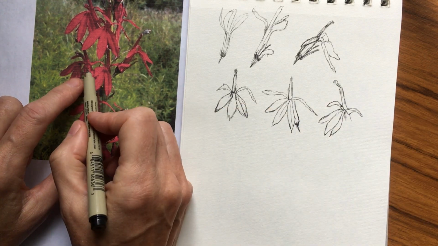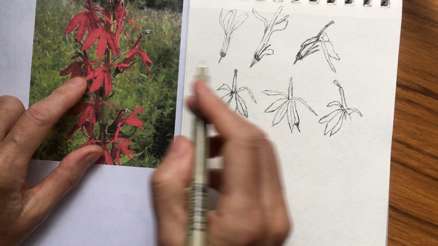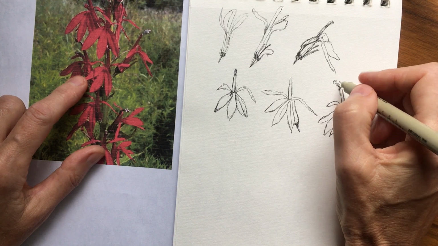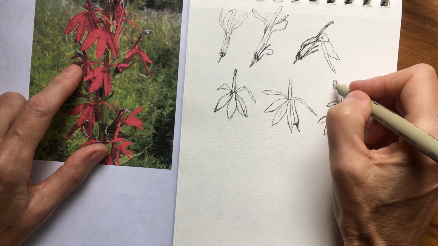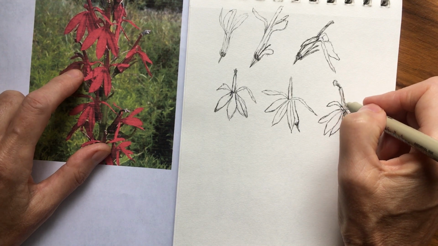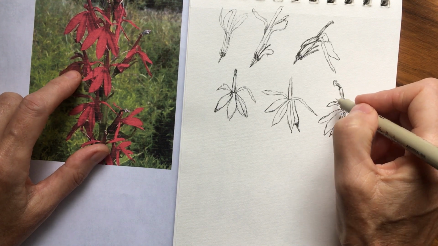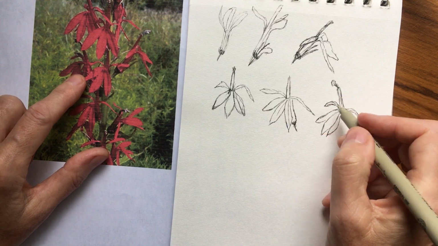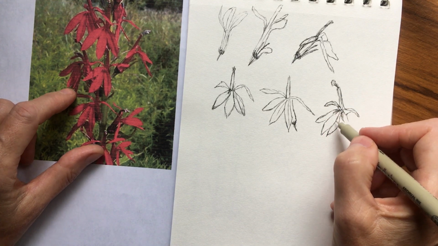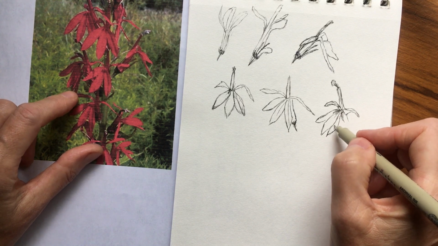And the rest of this stalk, where it joins up, you can't even see. Okay. So you get the idea, right?